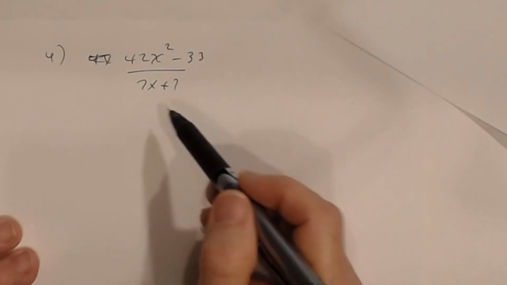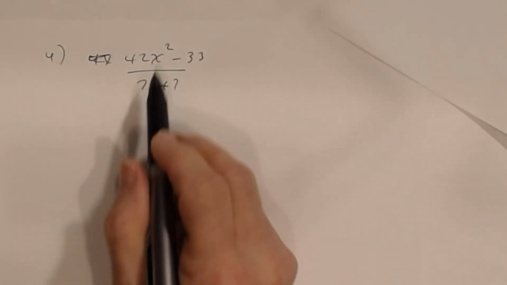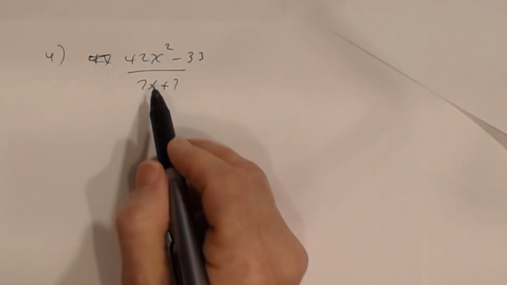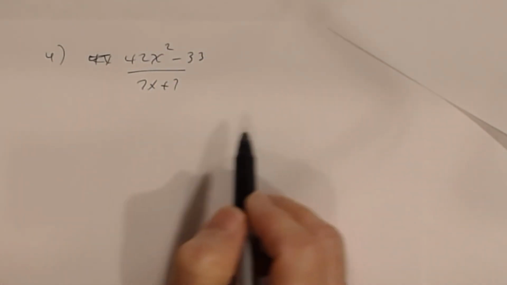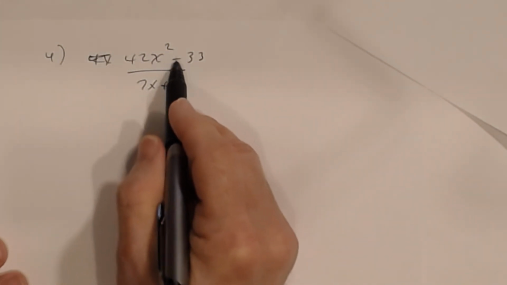Okay, so let's look at this. Notice that y'all agreed that this is in descending order. Exponent 2, constant, exponent 1, constant. So it's in descending order. But the term's missing up here. Because see, there's no x term, right?